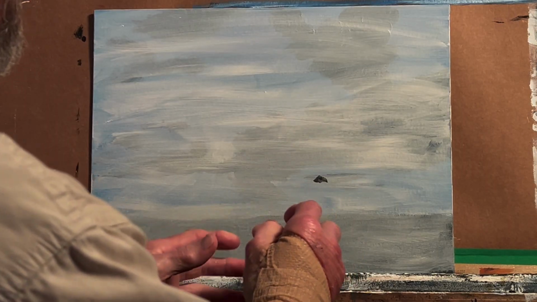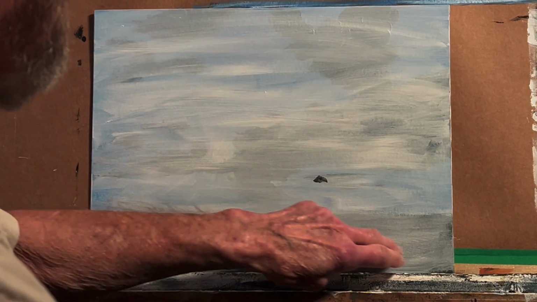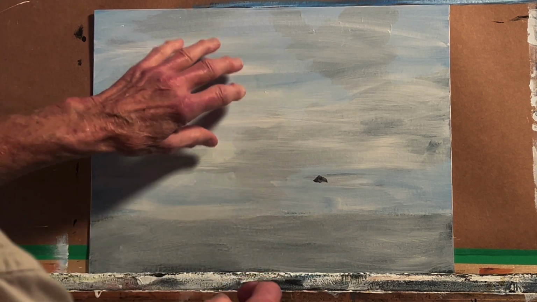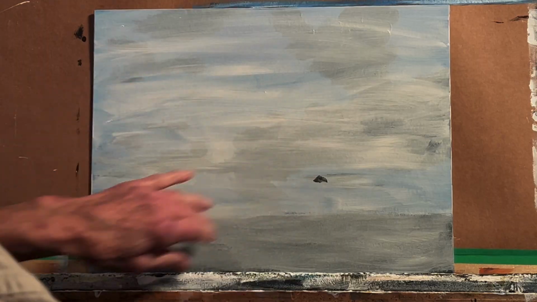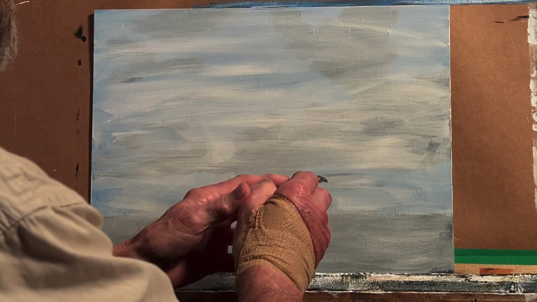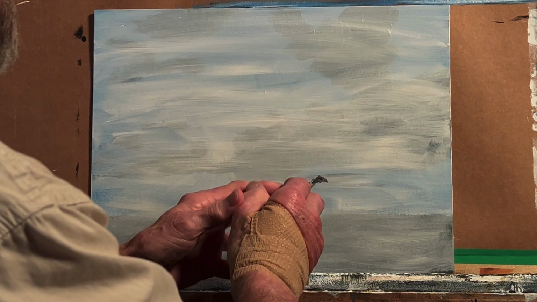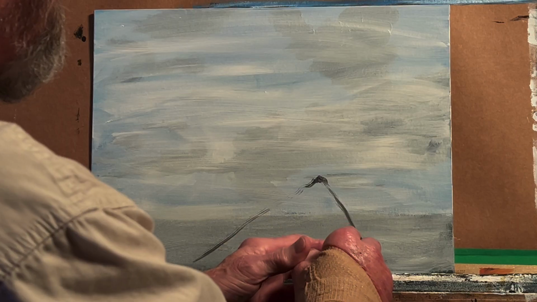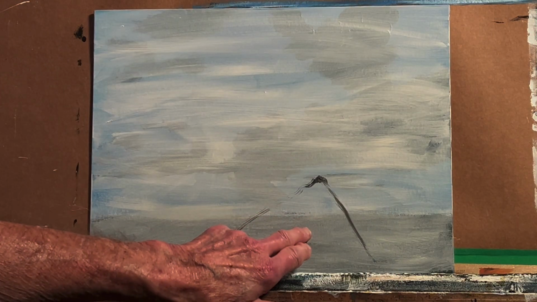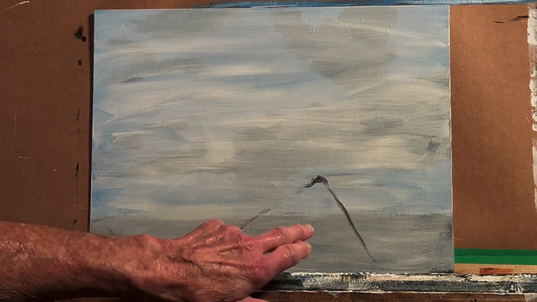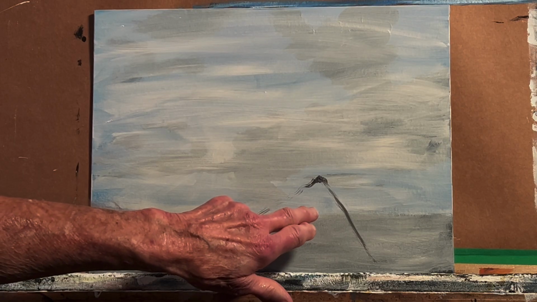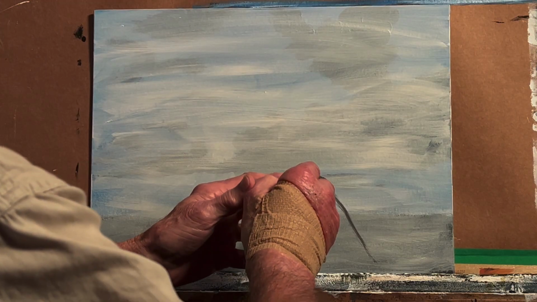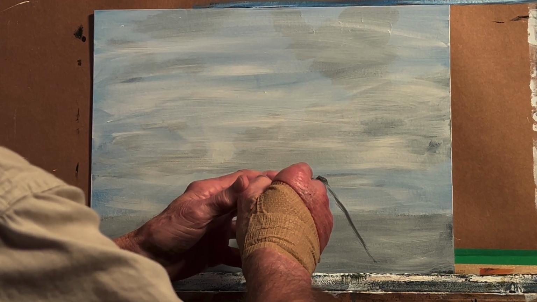I don't care if it's a road or a river or a lake or whatever you might put in here, or a forest with trees and a path, it doesn't matter. So I'm just going to draw some lines in here, come down like this. This might be a road, it might be a river, it might be a path. It doesn't matter what it is.